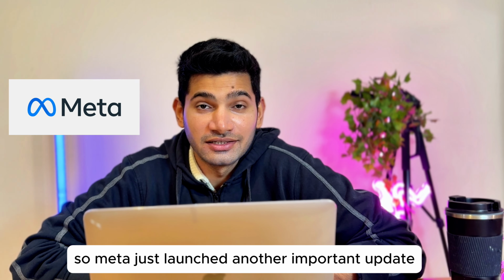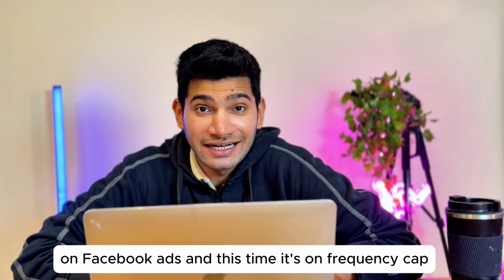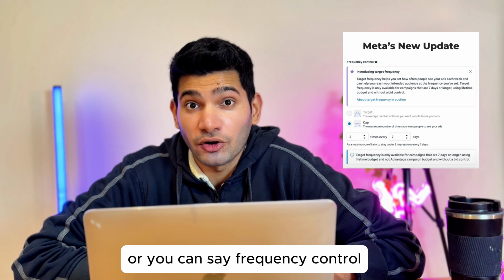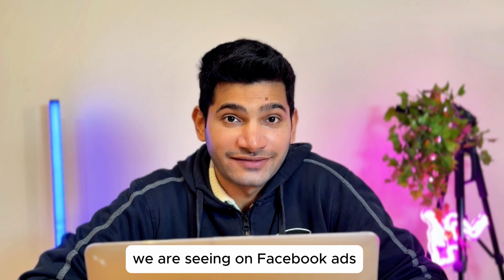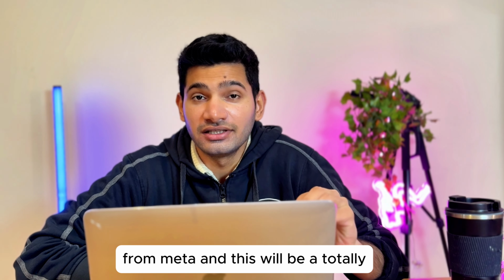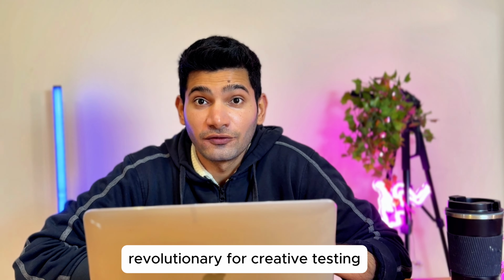So Meta just launched another important update on Facebook ads, and this time it's on frequency cap, or you can say frequency control. This will be the third update we are seeing on Facebook ads from Meta, and this will be totally revolutionizing for creative testing.